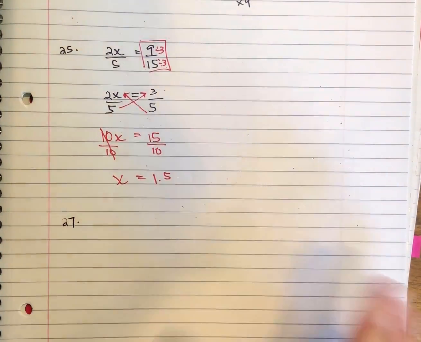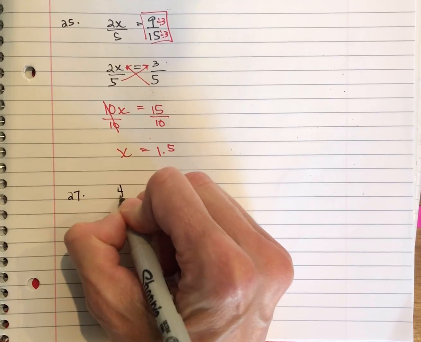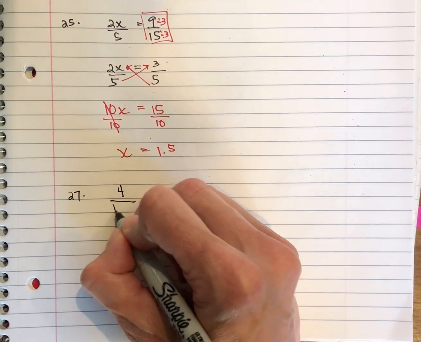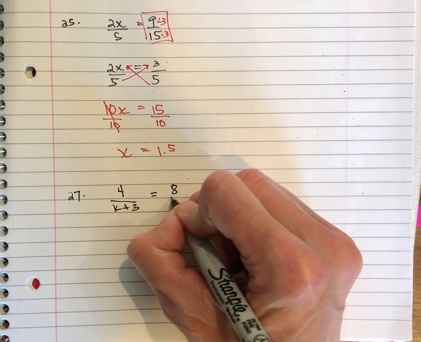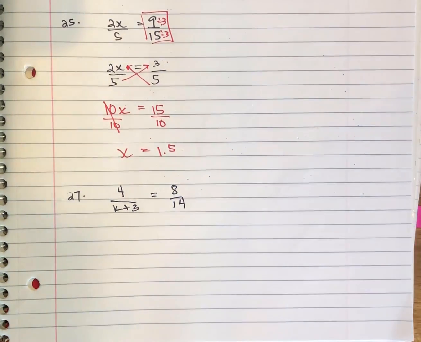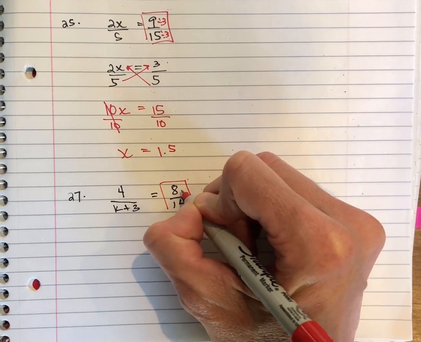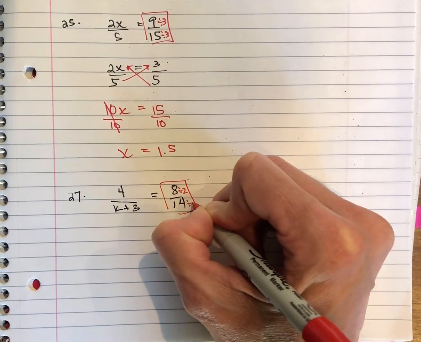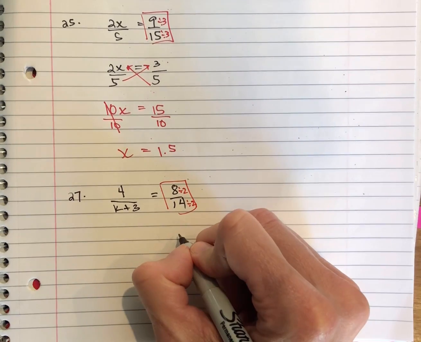Number 27, last one. Okay, 4 over k plus 3 is equivalent to 8 over 14. Okay, before you do anything, hold up, reduce your ratio. It's gonna help. You don't have to, definitely don't have to, but you get to work with smaller numbers if you do.